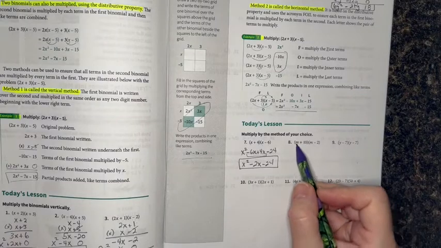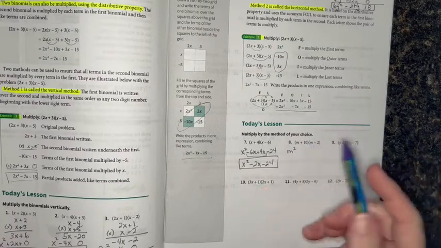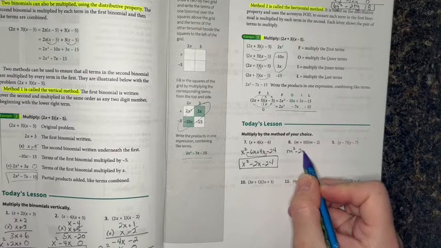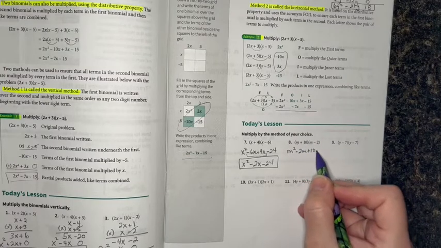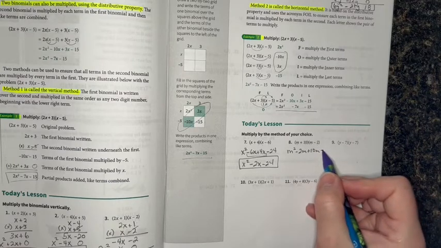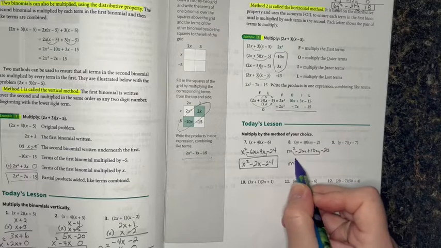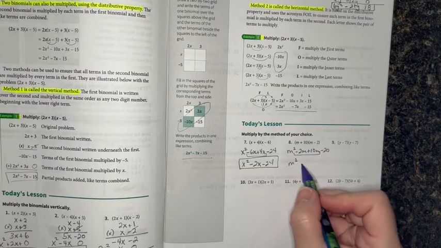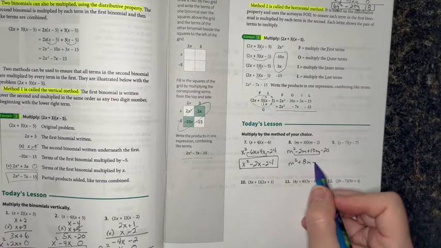First, we take m times m and get m squared, okay? Outer, we take m times a negative 2 and get negative 2m. Inner, 10 times m gives me a positive 10m. Last, 10 times a negative 2 gives me a negative 20. We combine these like terms. So we have m squared, negative 2m plus 10m gives me a positive 8m, minus 20.